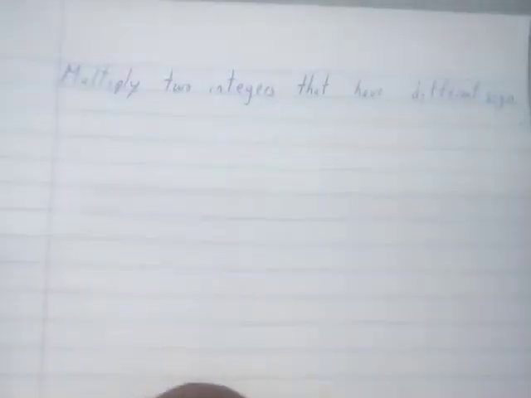Multiplication of integers. Multiplication of integers is very like multiplication of whole numbers. The only difference is that we must determine whether the answer is positive or negative. So let's look at an example. Multiplying two integers that have different signs.